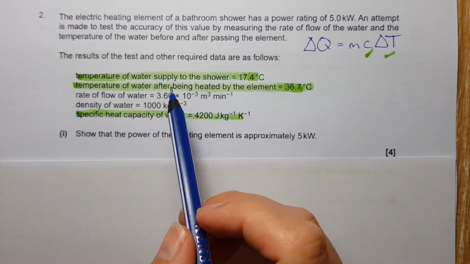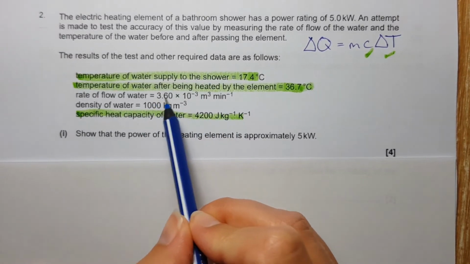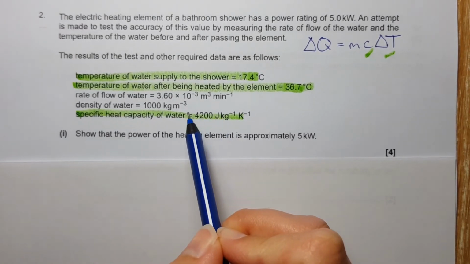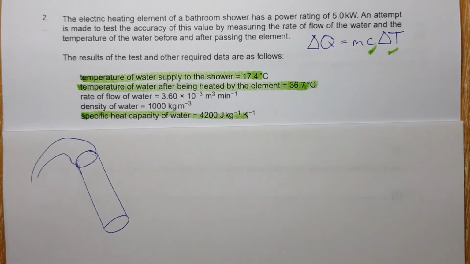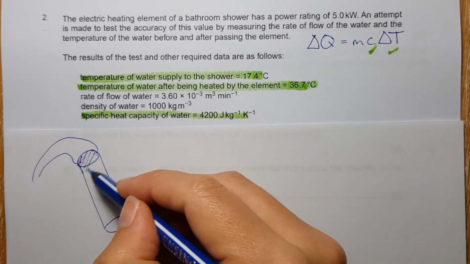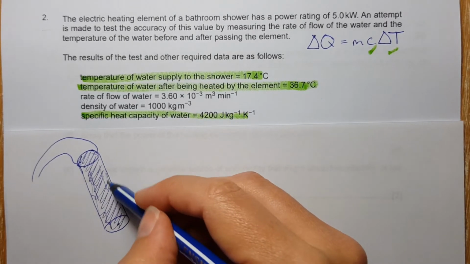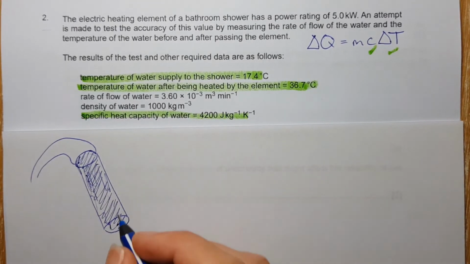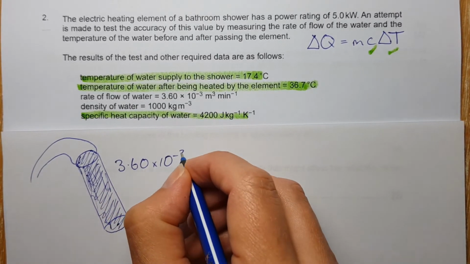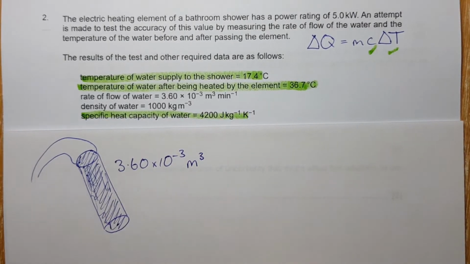What we're told instead is the density and the volume per unit time. So then, I know this is not the best diagram, but if that's your shower, you've got to imagine it's this volume of water. So every minute, this volume of water coming out is 3.60 times 10 to the minus 3 meters cubed. So in 1 minute, that's how much comes out.